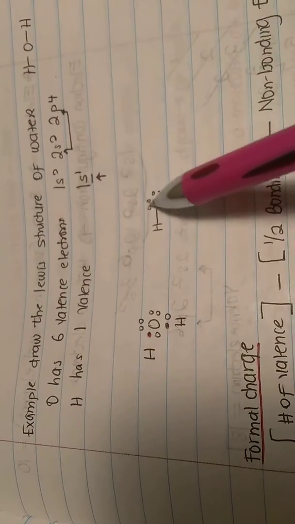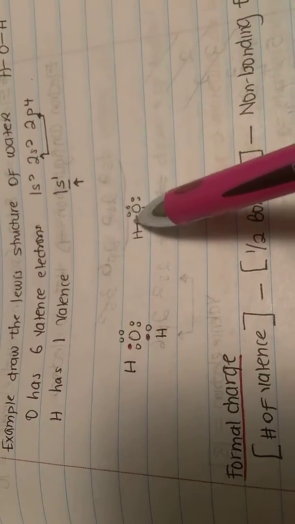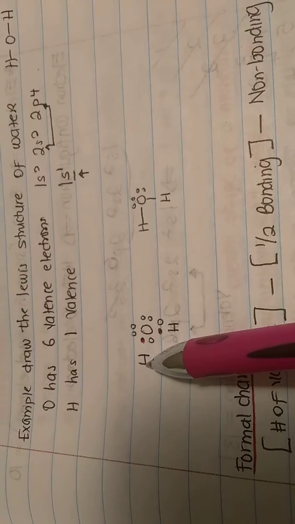So you draw the Lewis structure for oxygen. So you put in the 6 electrons. So 1, 2, 3, 4, 5, 6, because it's sharing 1 each. And then hydrogen brings in 1. So you have 1 for hydrogen and 1 for hydrogen. So that's your Lewis structure. That's what it looks like.